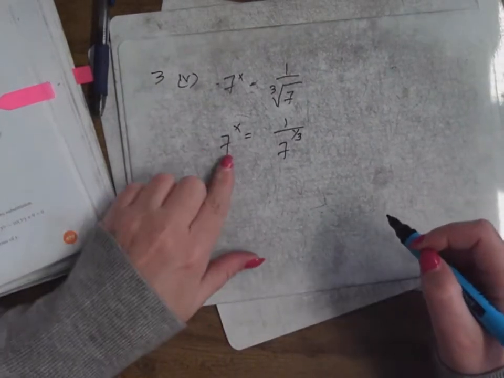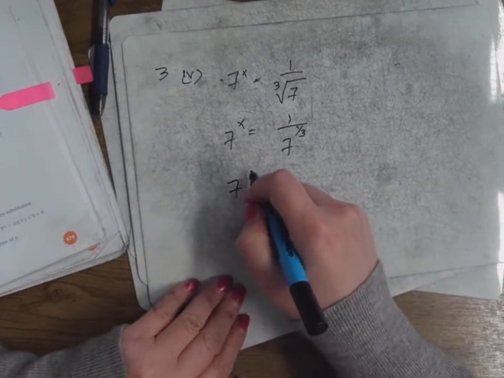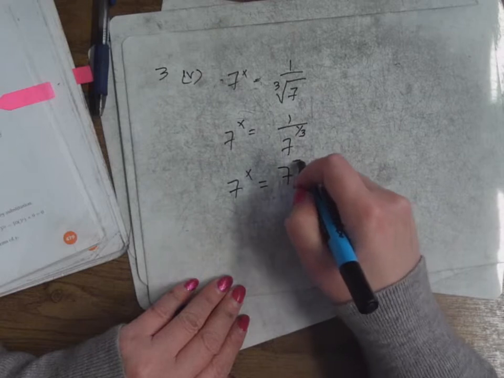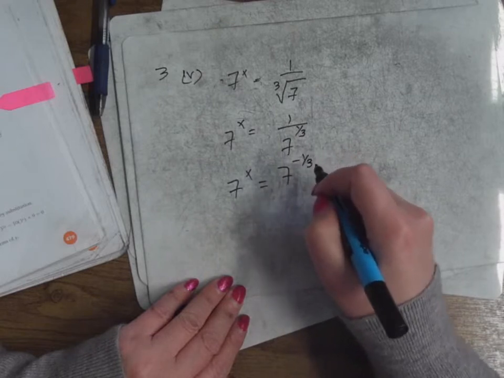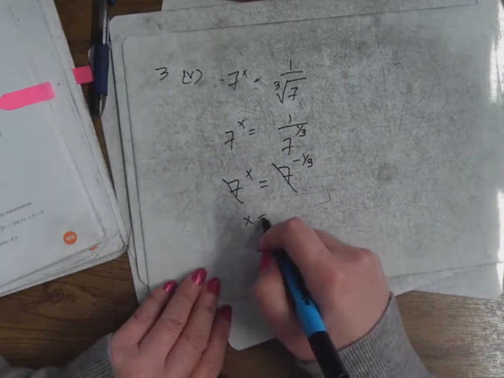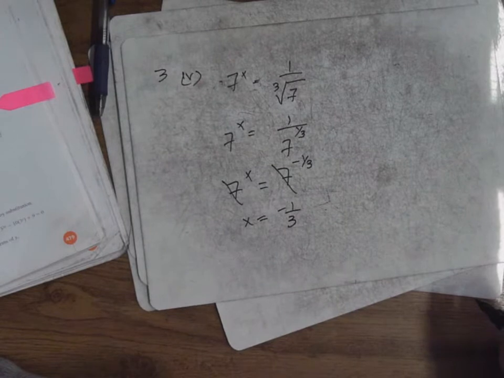Right, so upstairs, downstairs, they need to be on the same level. So I'll leave this 7 to the power of x. Right, I'm going to bring this upstairs and make it 7 to the power of minus 1/3. I have 7 to the power of equals 7 to the power of, so I can knock it off, and I get x is equal to minus 1/3. We okay with that? Yes.